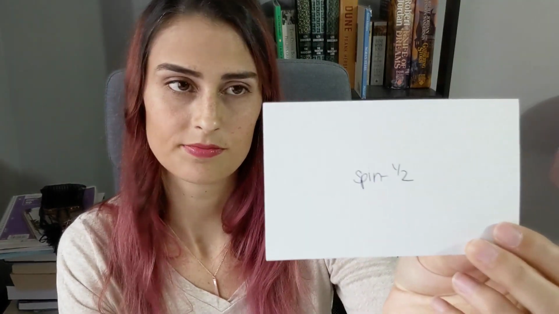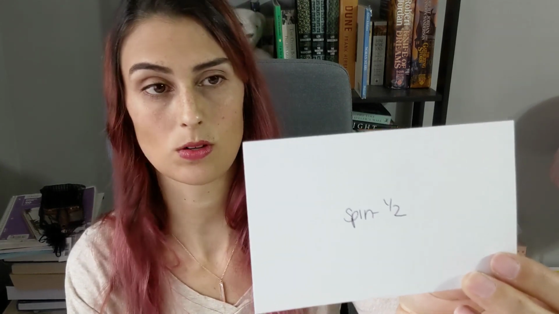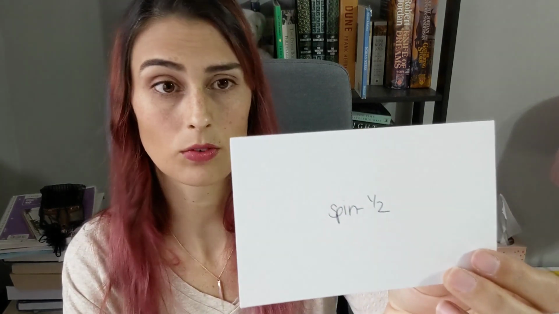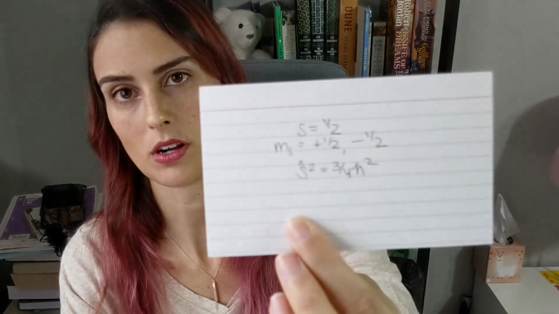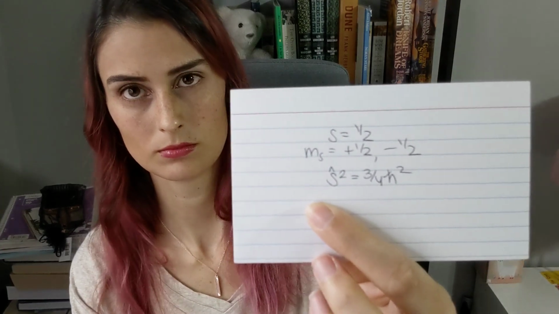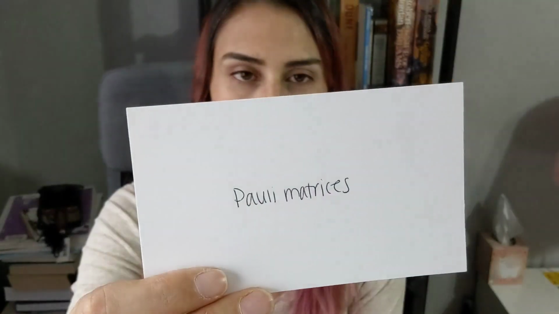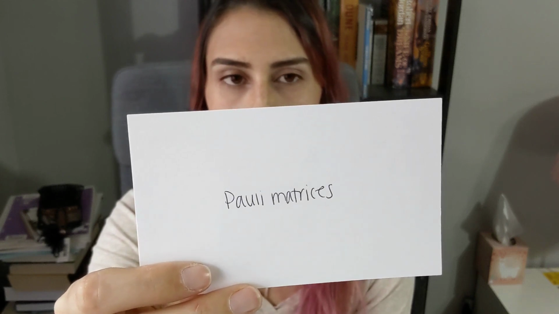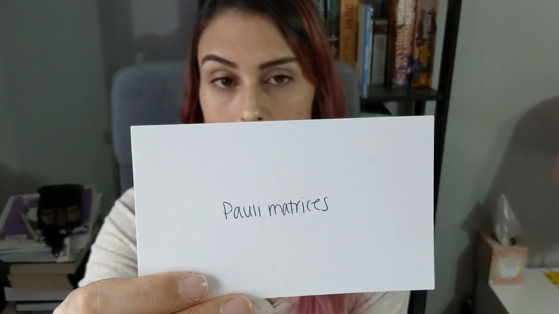Spin 1/2. So this is when s equals 1/2, and so then m sub s is equal to either positive or negative 1/2. And S hat squared is equal to 3/4 h bar squared. This is the spin operator. The Pauli matrices. So for x, y, and z, the spin operator equals h bar over 2 times sigma of x, y, and z, where sigma are these matrices.